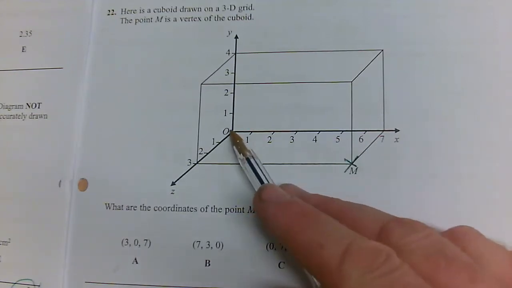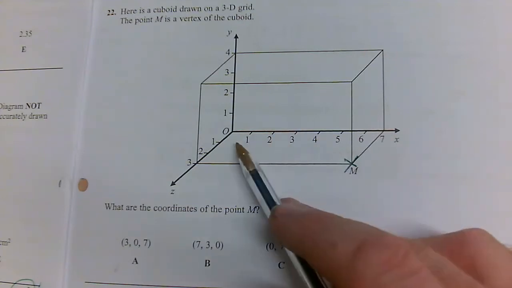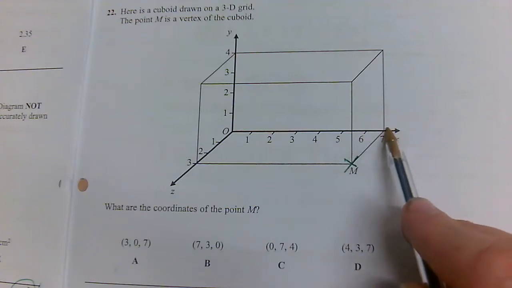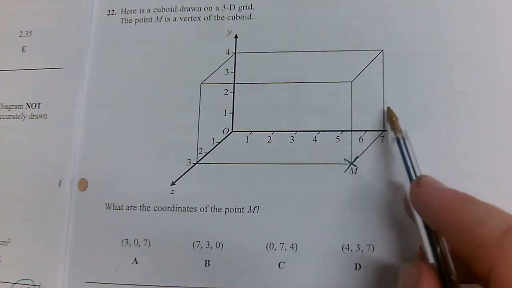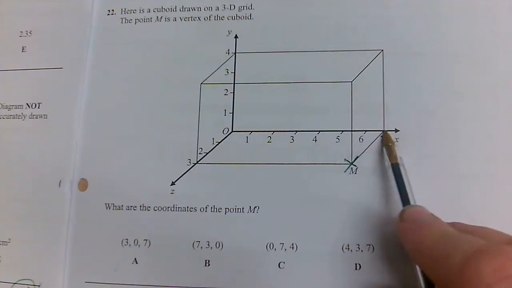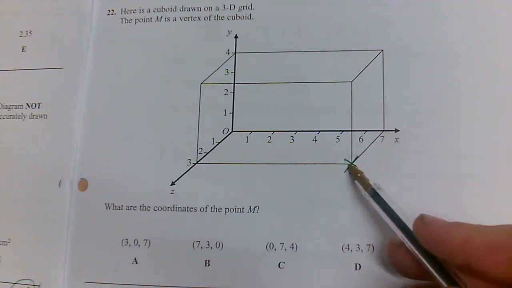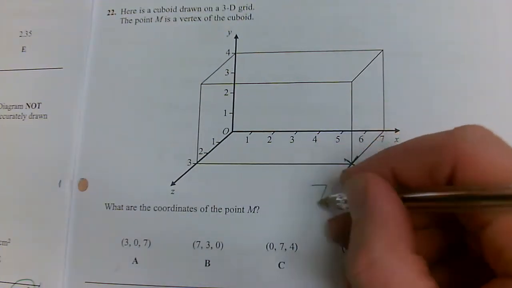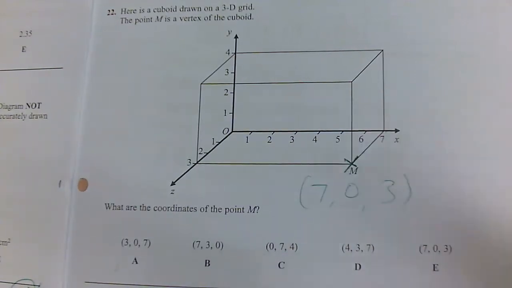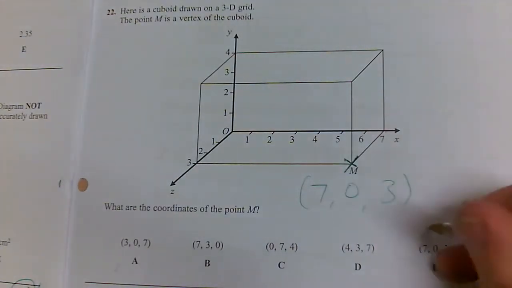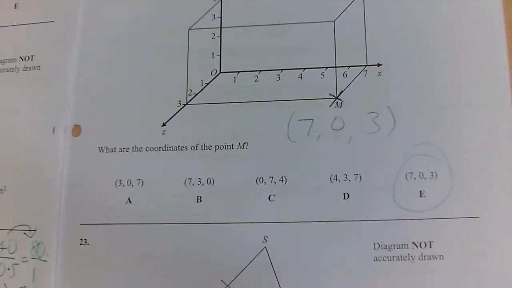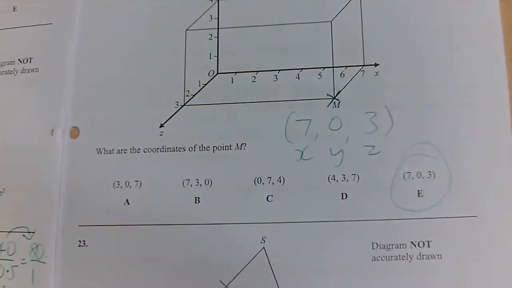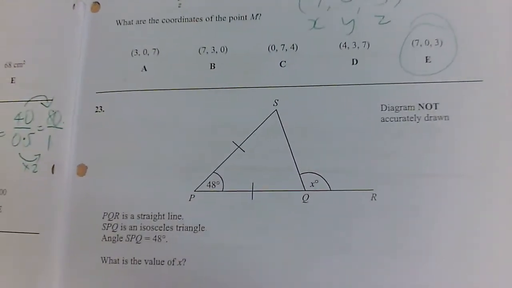So what we do is we say, well, look, to get from there to there, how are we doing it? Well, I go along the x-axis, it's 7. I don't go up or down the y-axis, so that's 0. And then, how far along here do I come out? Well, to get to that point there, it's the same as going from there to there, so it's 3. So it's 7, 0, 3. Answer E. Remember, just to clarify, it's always X, Y, Z. That's the order that 3D coordinates appear.